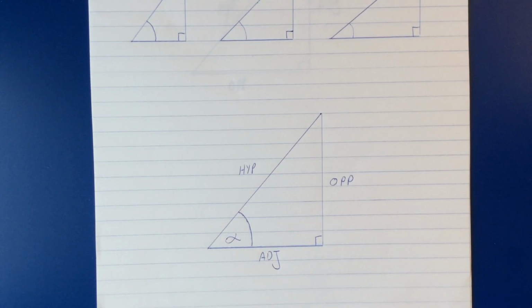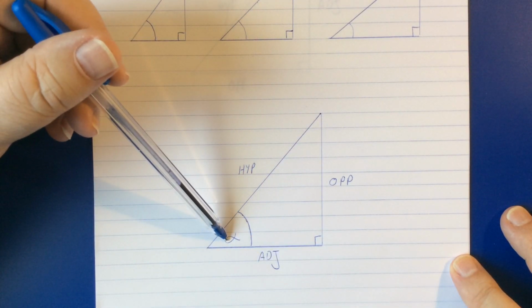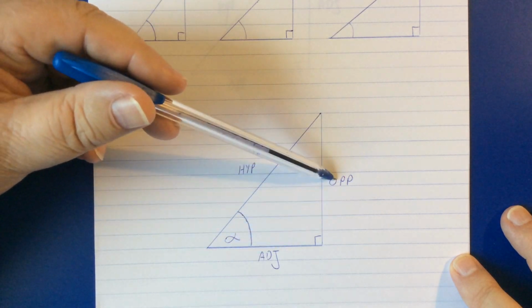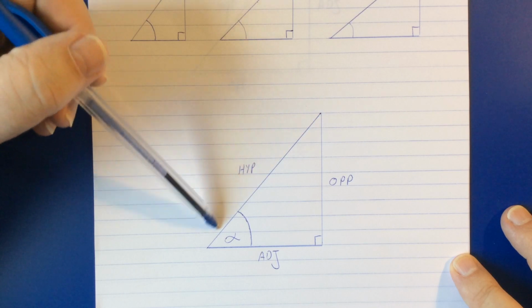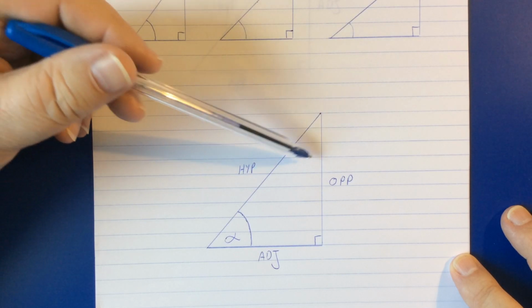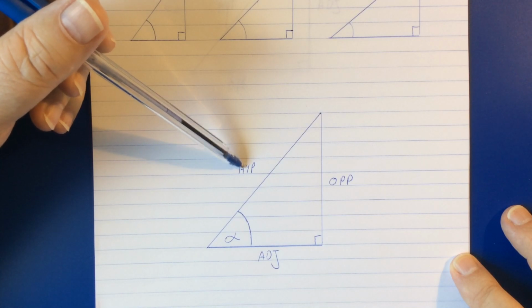Now, in order to get a good footing in trigonometry, it's important that you understand a number of terms. And what I've done is I've set out a right angle triangle here, and I've marked an angle in one corner. And you'll see that there are various labels on these sides. Now, this sloping side here is always called a hypotenuse. It doesn't matter if the angle that we're interested in is up here, here, or even here. This is always a hypotenuse, this longest side.